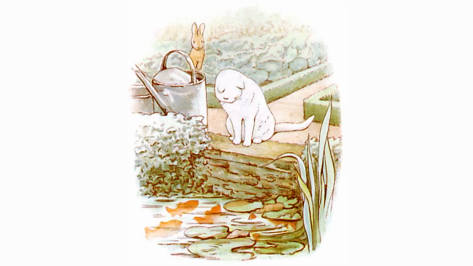She sat very, very still, but now and then the tip of her tail twitched as if it were alive. Peter thought it best to go away without speaking to her. He had heard about cats from his cousin, little Benjamin Bunny.